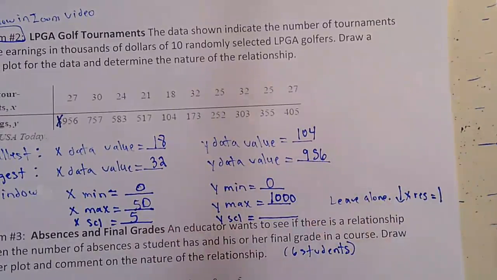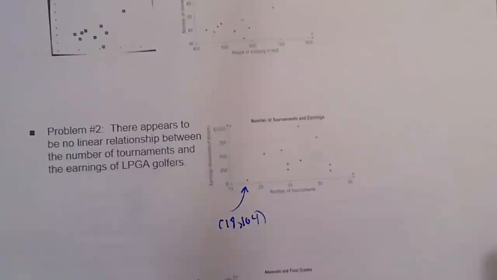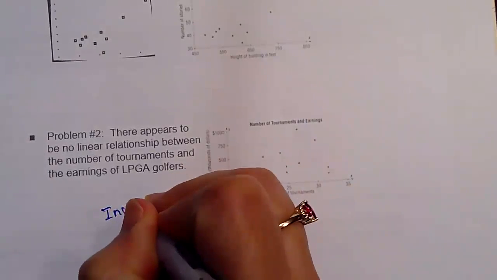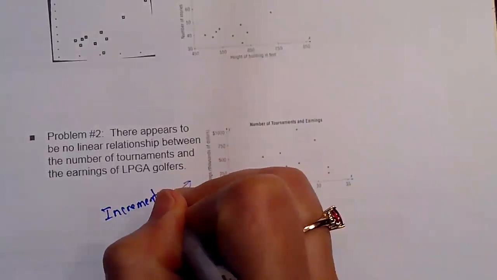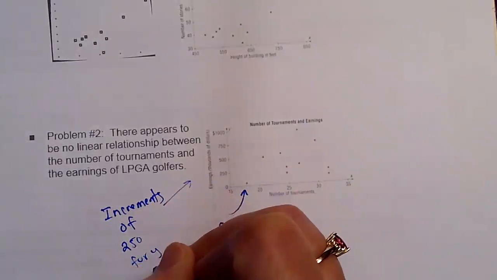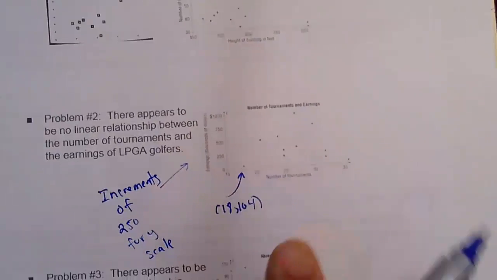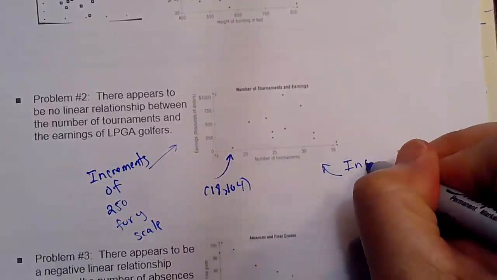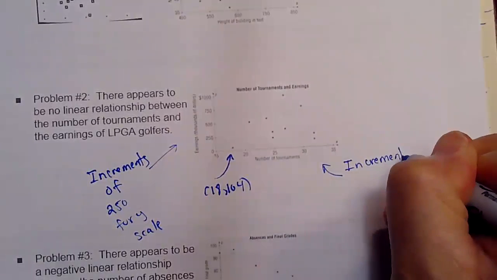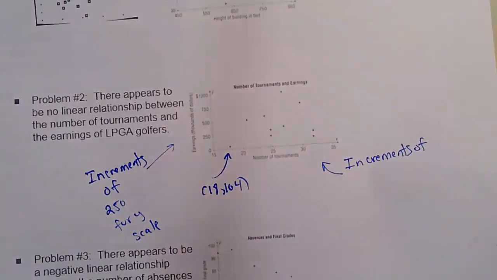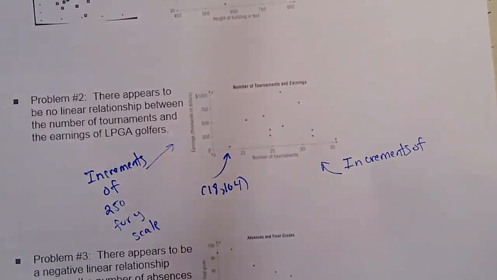So it's interesting, they use increments of 250. Let me put a note here of what they used. They use increments of 250 for their Y scale, and then they use, what was that? Let's see, 20, 25, 30, 35.